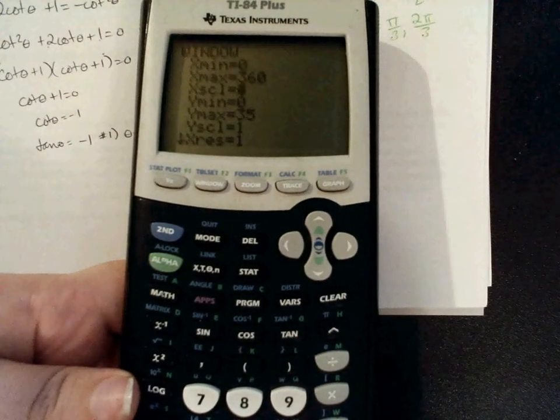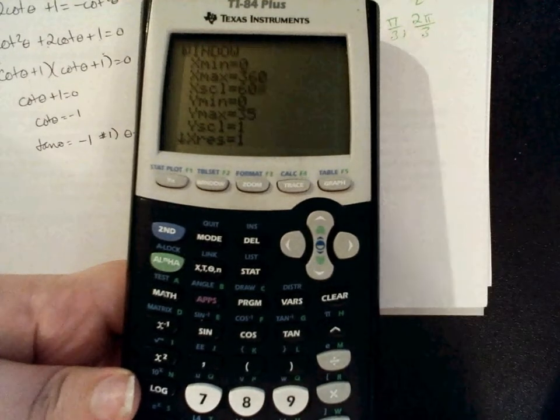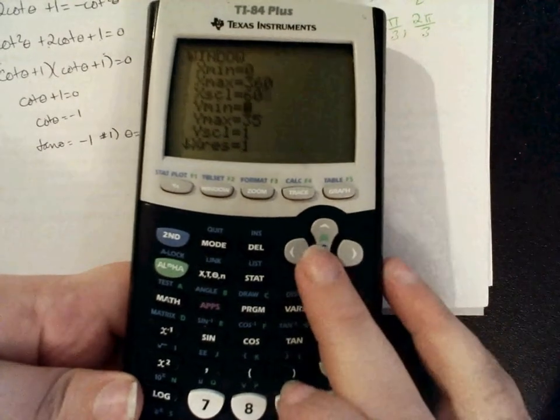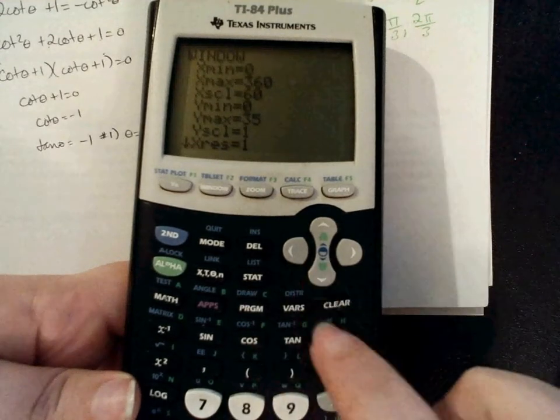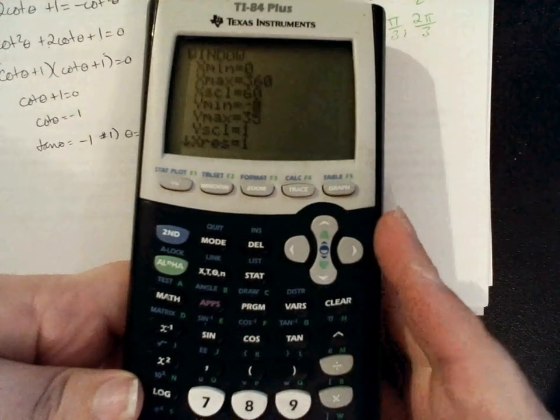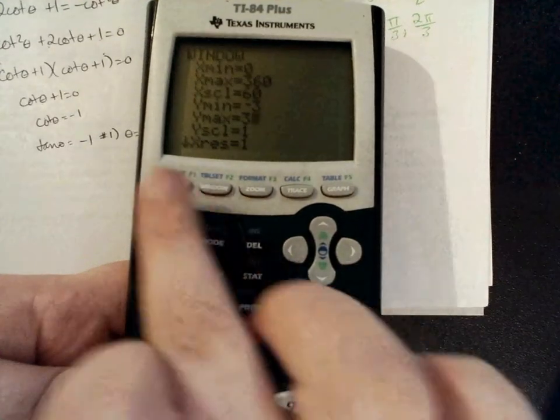And I say we go by, I don't know, 60 degrees. So that's just my scale. It doesn't really matter if you have that. Now my y window, let's keep in mind that these trig functions, sines and cosines, tend to stay kind of close. So I'm going to go negative 3 to 3, and if I need to go higher or lower, I can. But I'm just going to keep it like that.